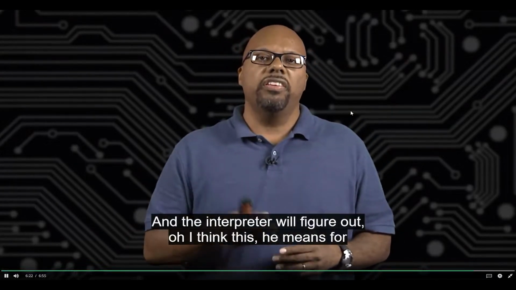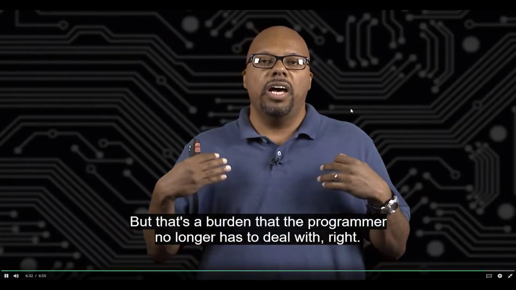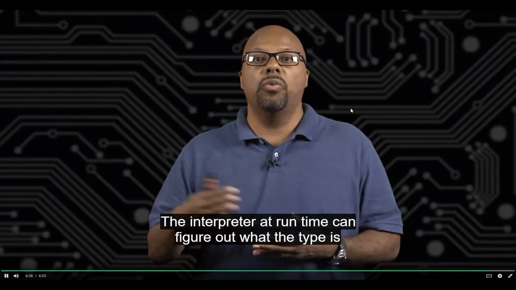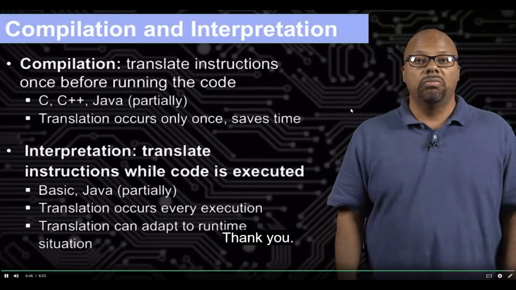And the interpreter will figure out, oh, I think he means for this to be an integer. I'll refer to this as an integer. Or if it sees you're using the variable differently, it'll make it a floating point or something like that. But that's a burden that the programmer no longer has to deal with, right? The interpreter at runtime can figure out what the type is rather than you as a programmer having to deal with it. So interpreted languages do have the advantage that they are generally easier to program in, but they are slow.